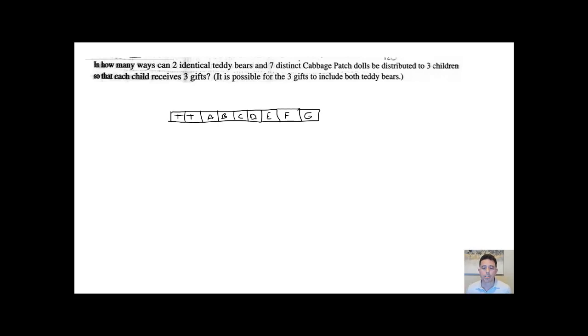Now this doesn't work because it says distributed to 3 children. So let's say this is for child number 1, these 3 here for child number 2, and this is for child number 3. So when we permutate the letters, for example, if I permutate these 2 here, T and A, so that will be a different option.